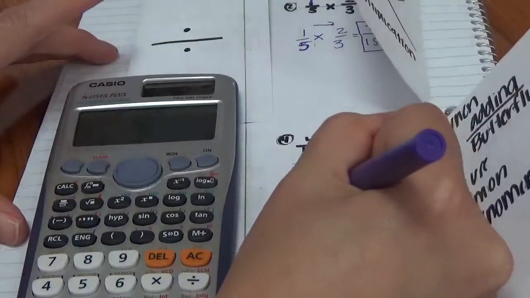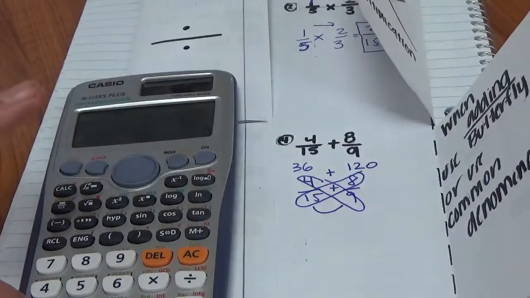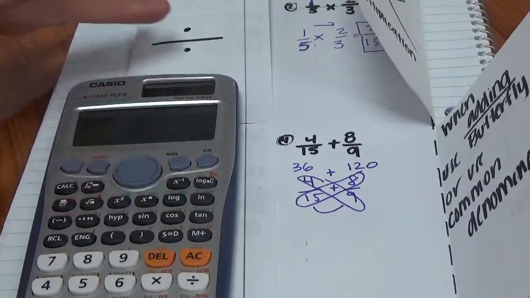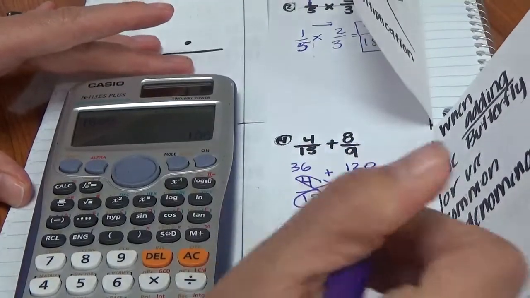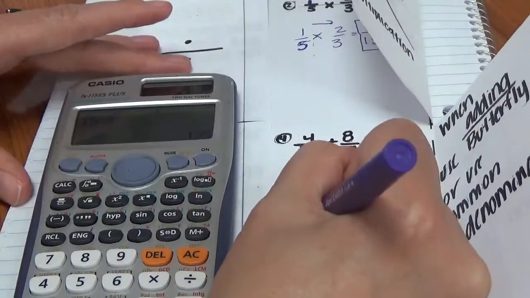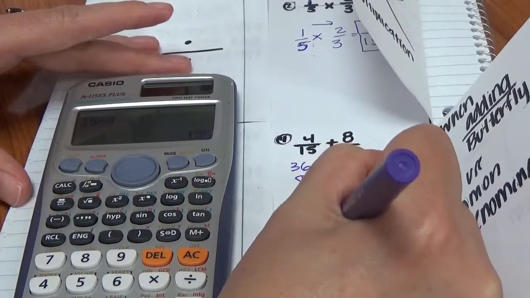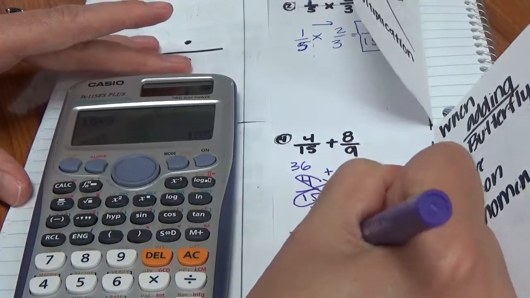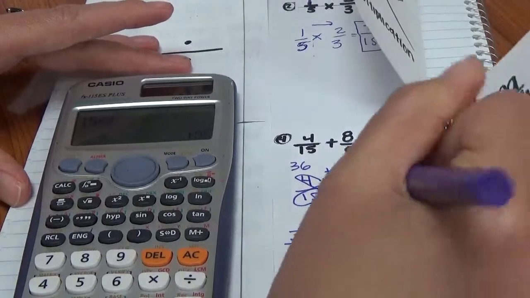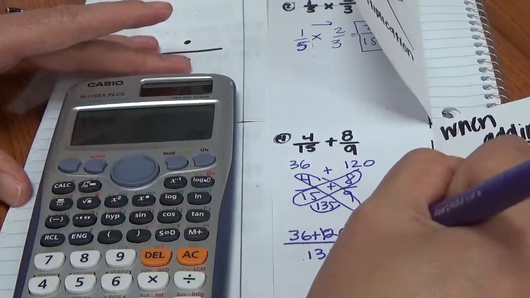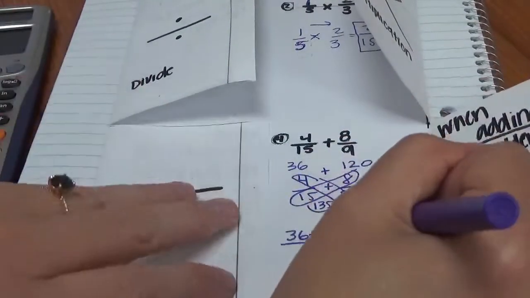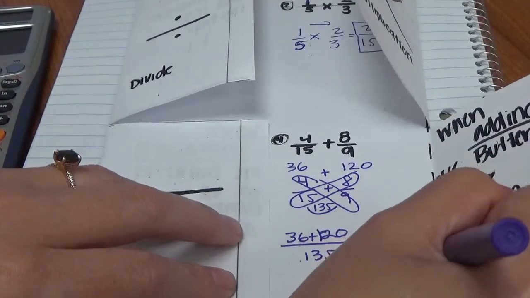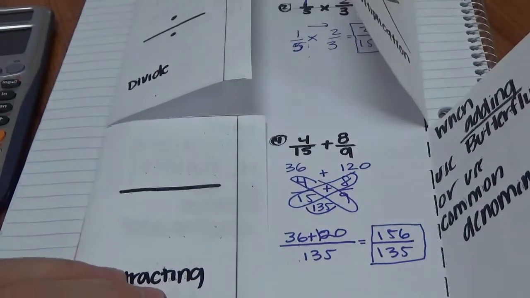And now you got to do your common denominator. There you go, 15 times 9 is 135. Just like before, you put your numerators with the operation on top of that common denominator, even though that's a huge common denominator. And we have 156 over 135. Big, ugly fraction. You can make it a mixed number, because it is improper, or I'm just going to leave it be, because that's a lot.